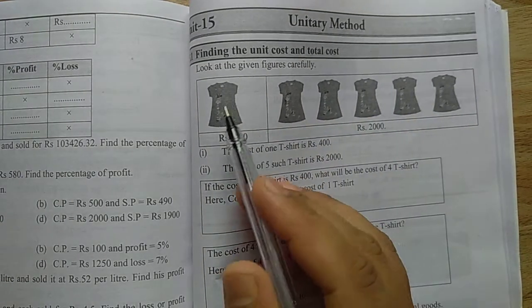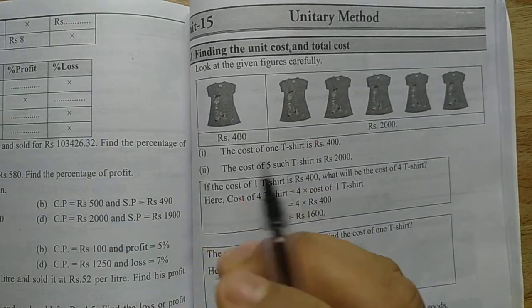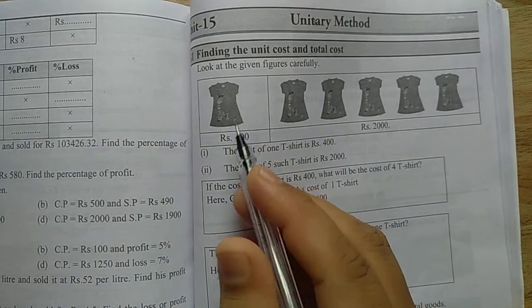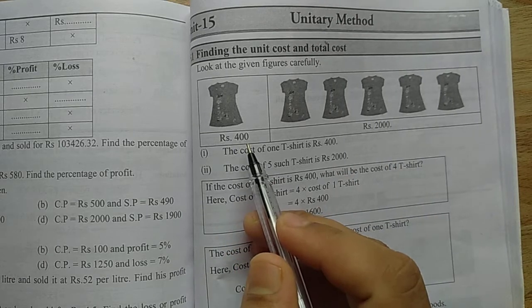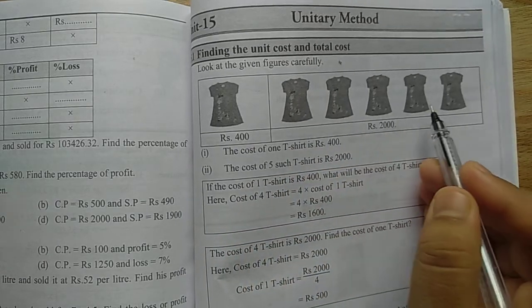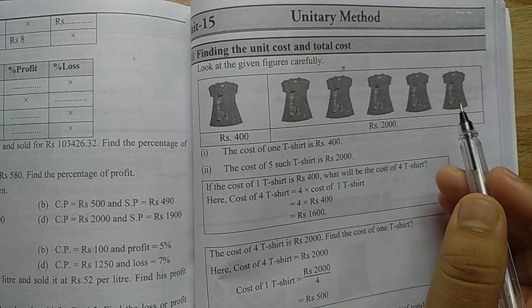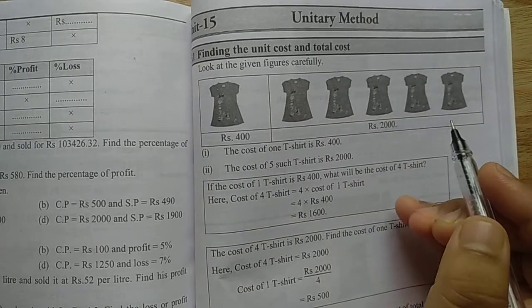So you can see here, unit cost means the cost of only one t-shirt, or any one thing, any one object. Here one t-shirt costs 400. Similarly, 1 2 3 4 5 t-shirts are there. Look, a total of 5 t-shirts are there, and for 5 t-shirts, how much is the total cost? That we need to find out.